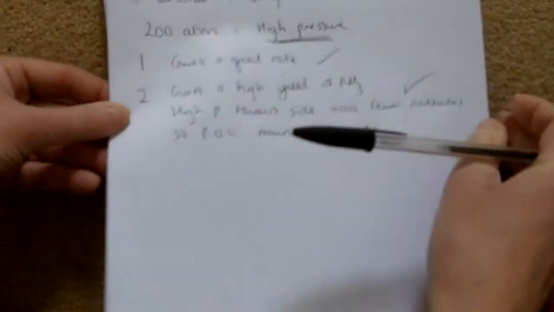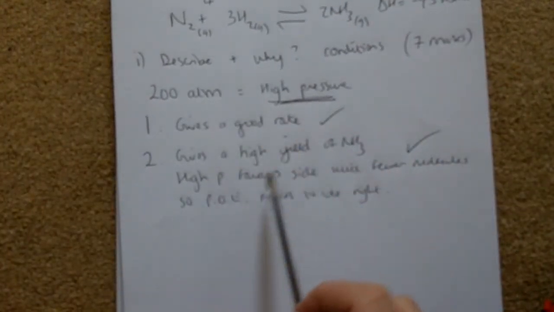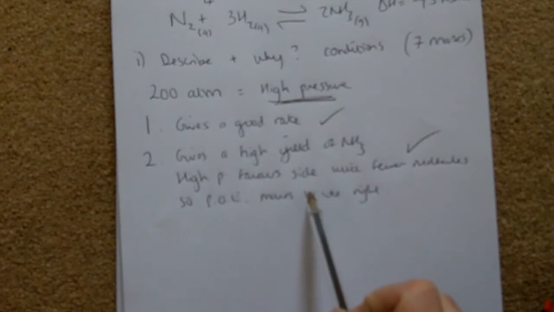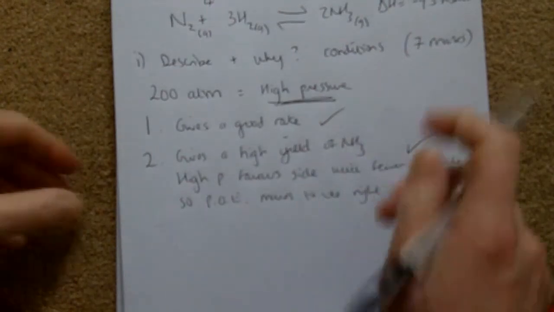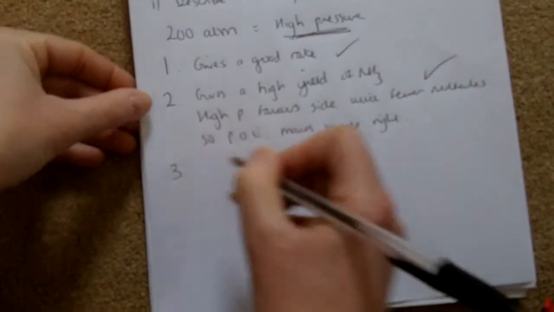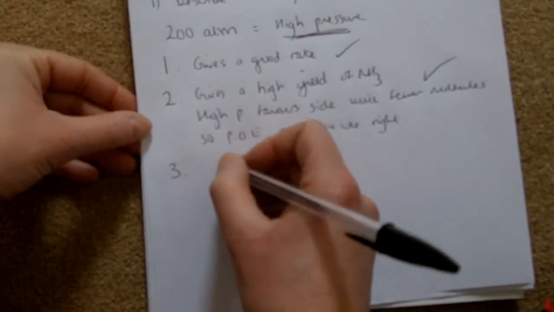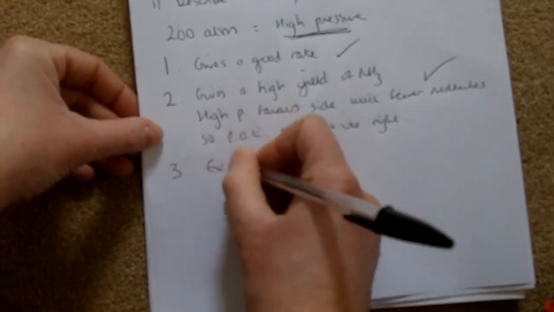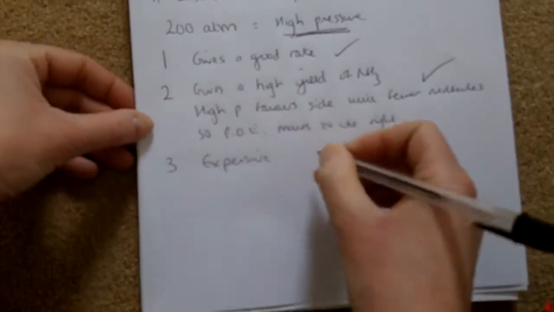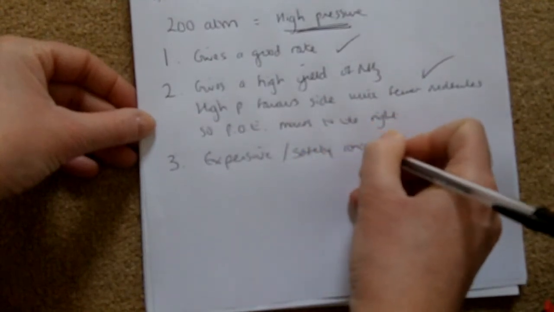So industrially, they use a high pressure because it gives a good rate, and it gives a lot of ammonia because the position of equilibrium will move to the right. But there is a downside. There's a disadvantage with using a high pressure. It's expensive because there are safety concerns.